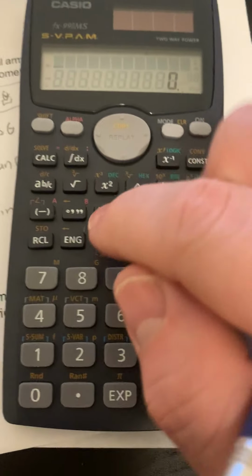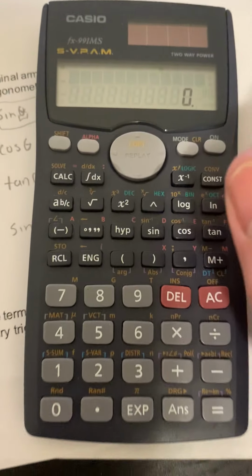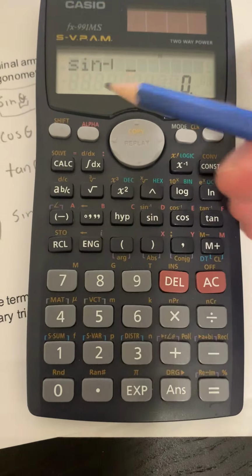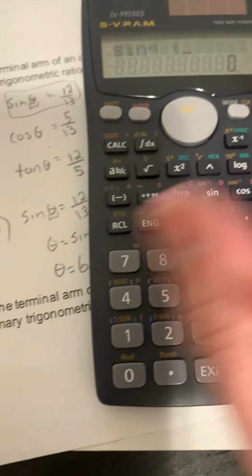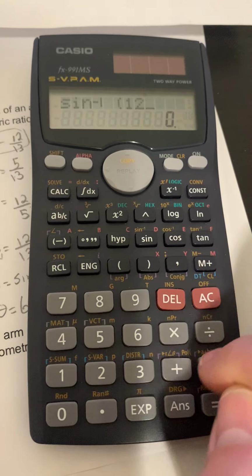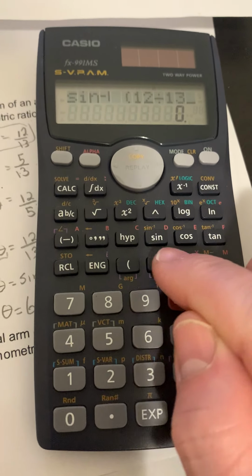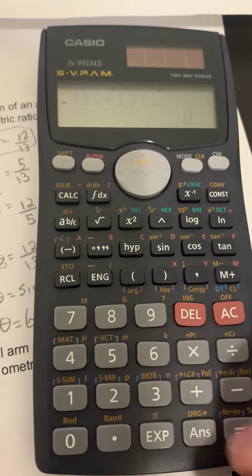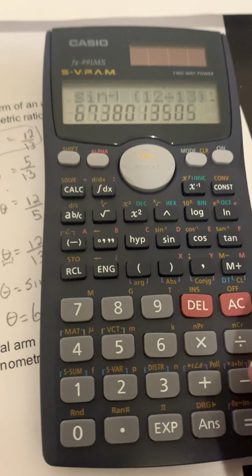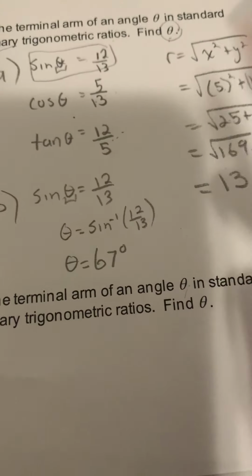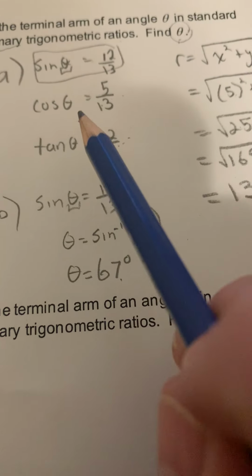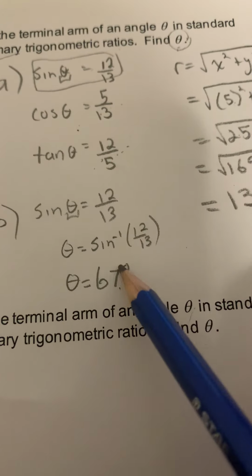Just to show you on my calculator, shift or second function, sine, will give you the inverse function. And then we have 12 over 13. So brackets 12 divided by 13, close the bracket, and you get the answer of 67 rounded. It doesn't tell you what to round to, so let's do the whole number. So 67 degrees.